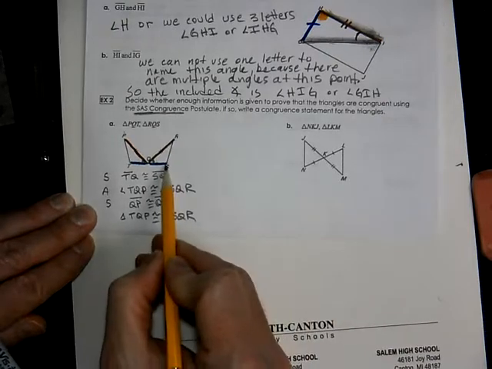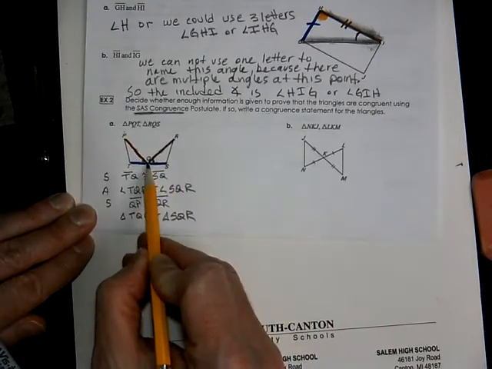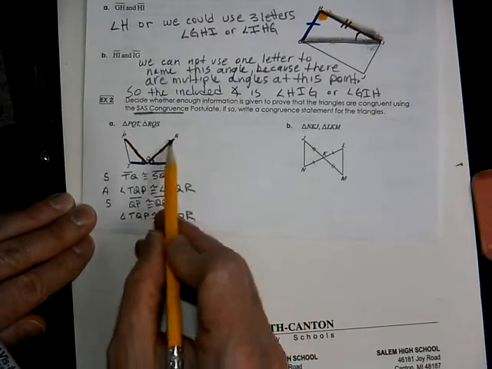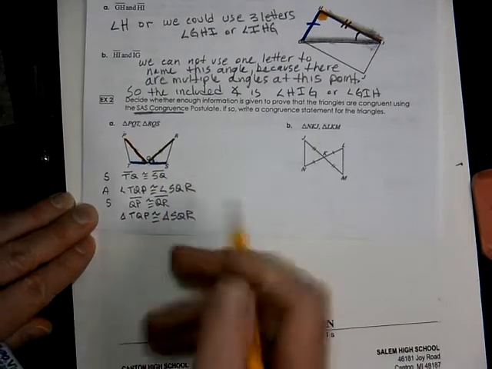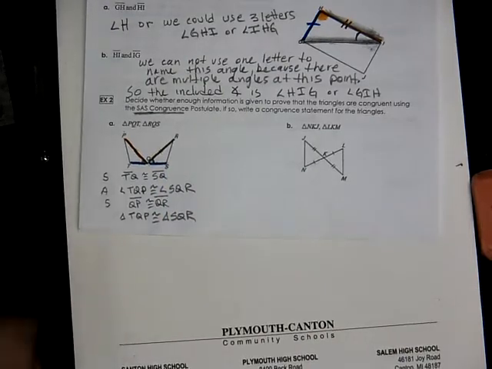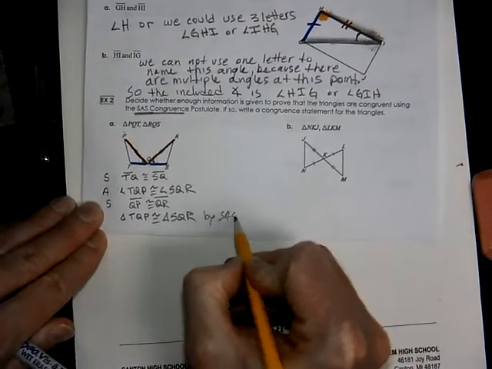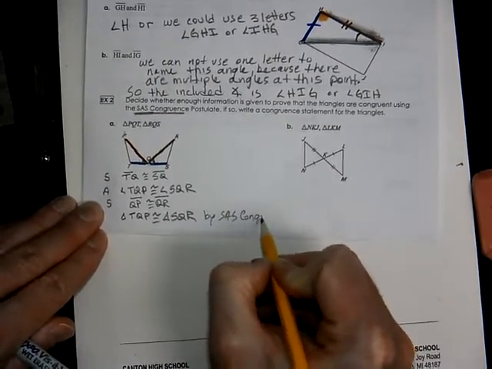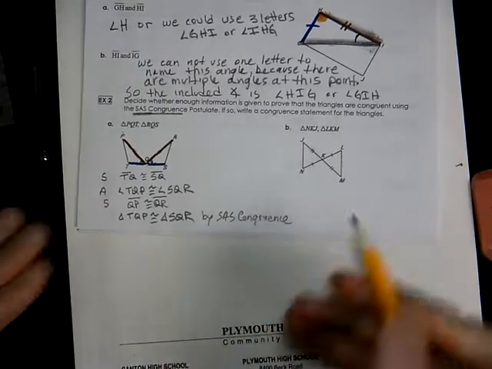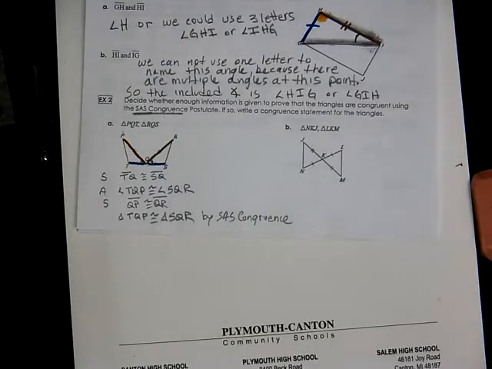S to Q was down the blue side, and up to R is up the red side. SQR. So I know that by side angle side congruence. Kind of helps us think about writing a proof when we write it in this order.